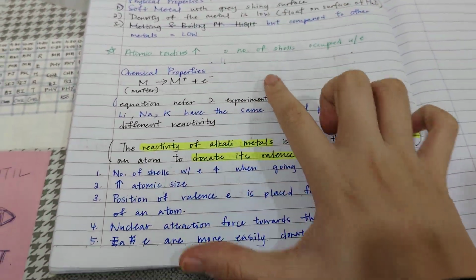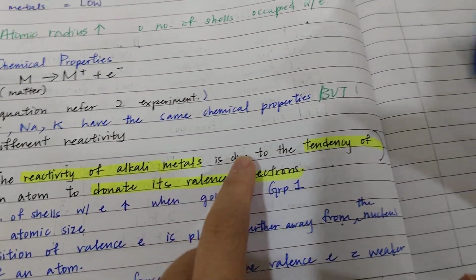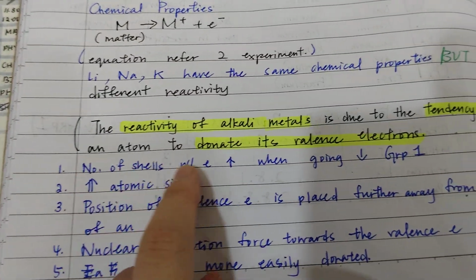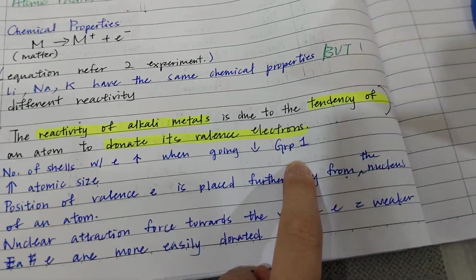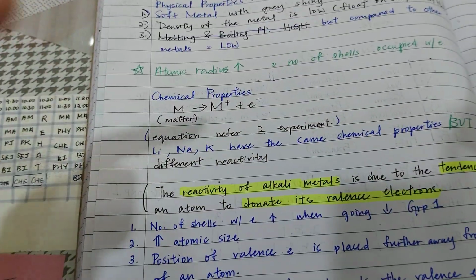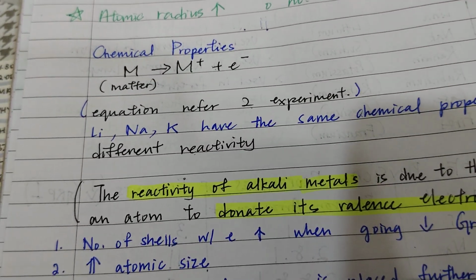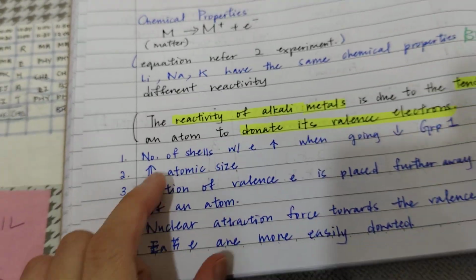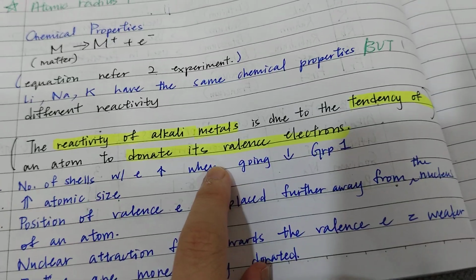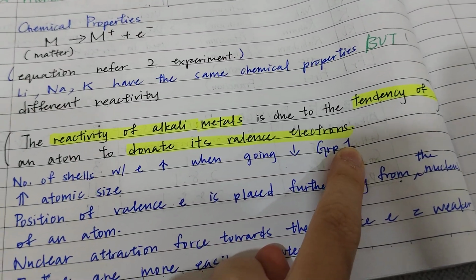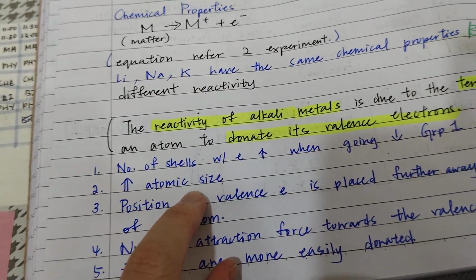Okay, finally, we're here to talk about the reactivity. The reactivity of alkali metals is due to the tendency of an atom to donate its valence electrons. In here, there's only one valence electron, thus being placed in group 1, because the group is determined by your valence electrons, while your period is determined by how many shells you have. So the number of shells with electrons, which remember determines your atomic radius, will increase when going down group 1. Thus it will increase the atomic size.